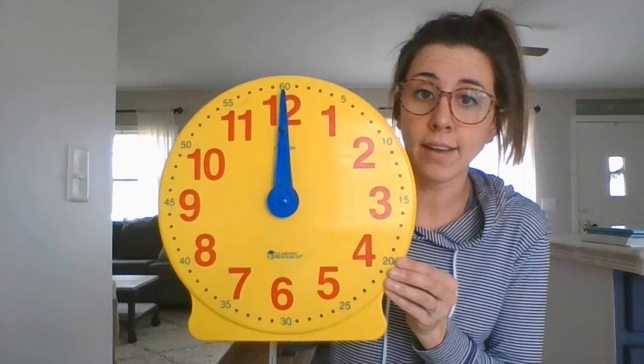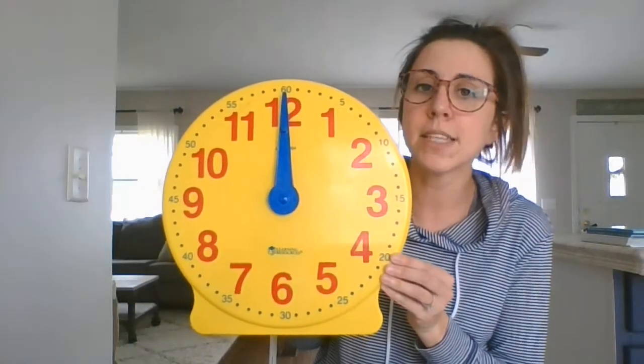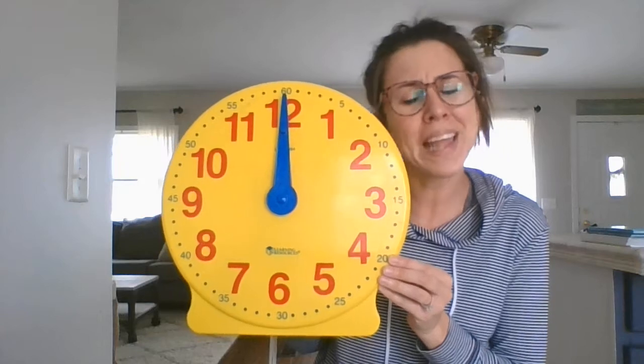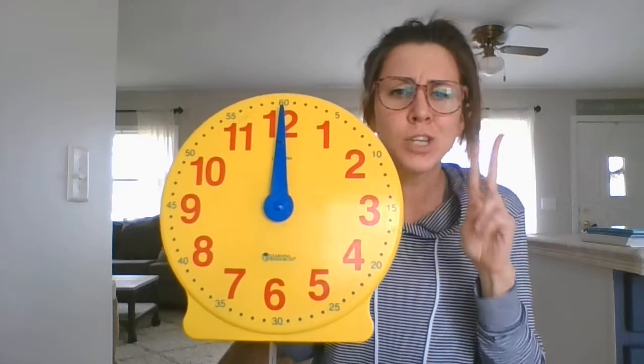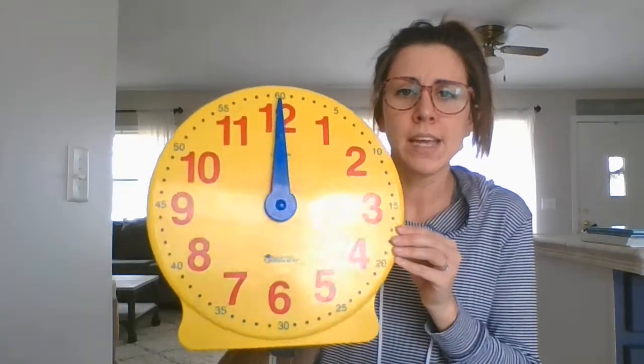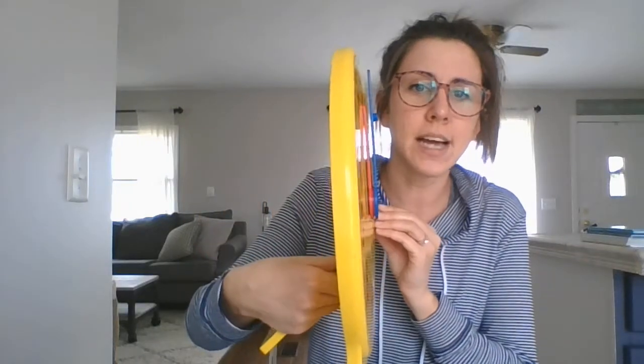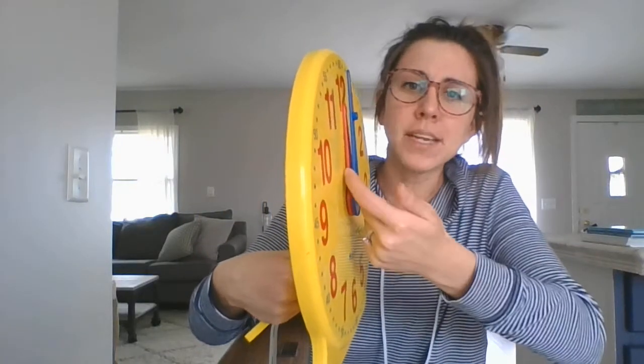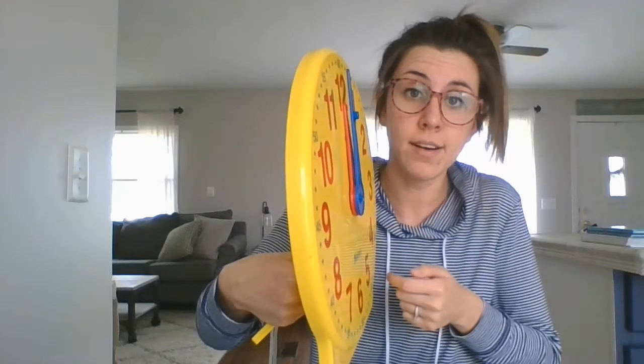If I look at this analog clock right now, it can be kind of confusing because I only really see one hand. And remember that there's always two hands on an analog clock. If I turn this to its side, it's kind of hard to see, but can you see that the red hour hand is actually behind there?